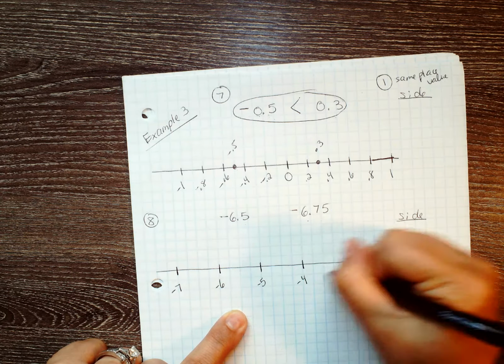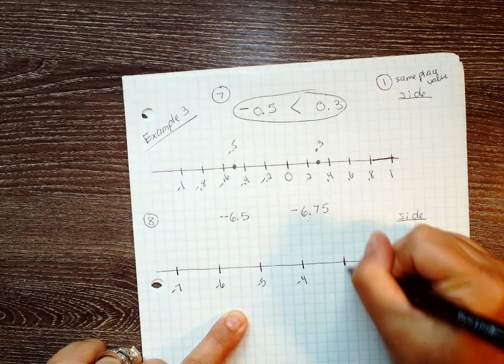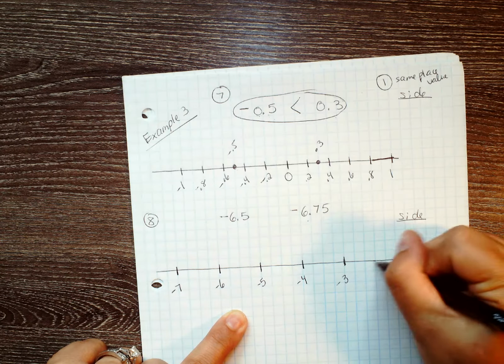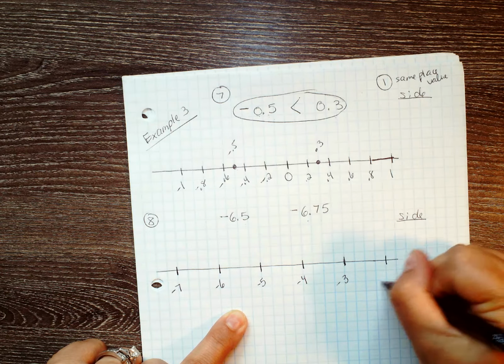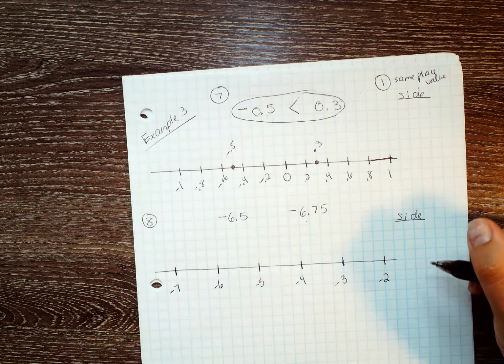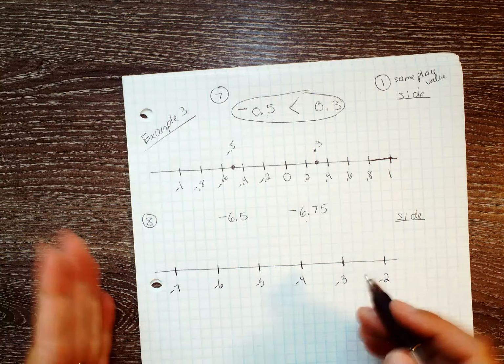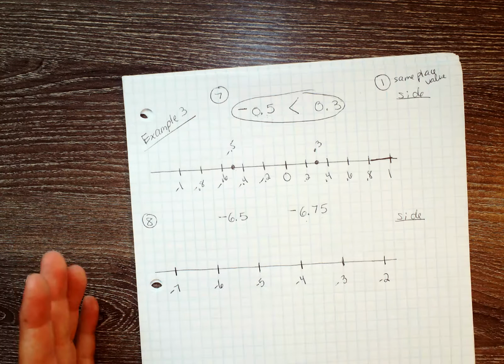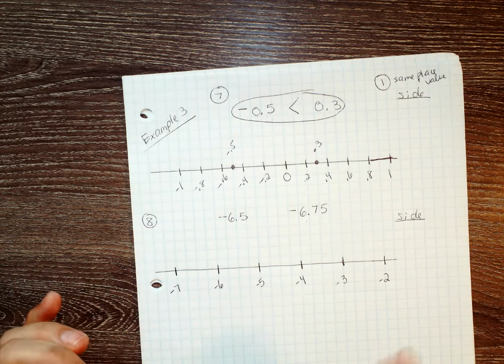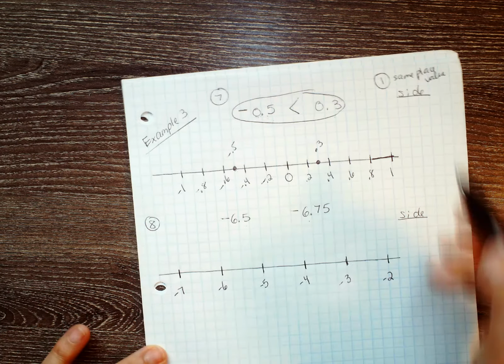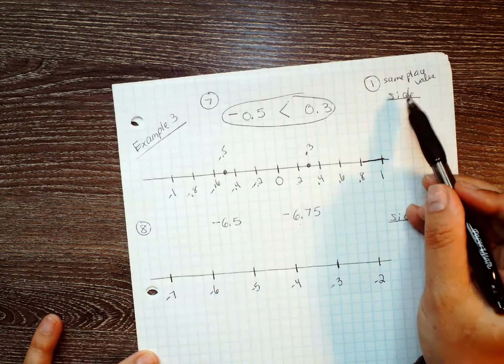So this is negative 4. If you think you can do this, 3, 4, yeah, negative 2. I was really only able to get to negative 2. If you want to, you could even break it up into halves instead of fourths, and just be a little bit more like an estimate. I don't mind. But remember what I said up here is finding the same place value.